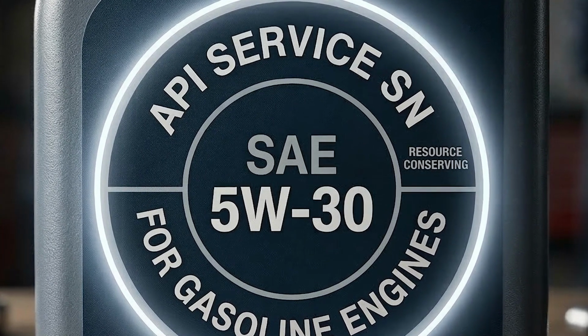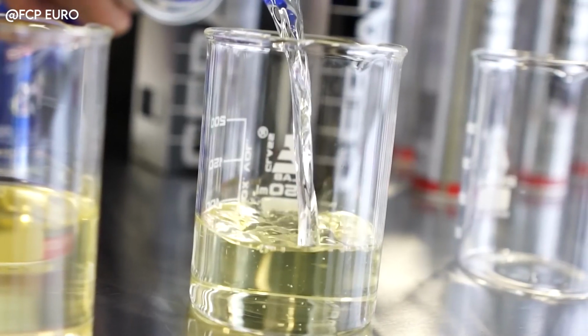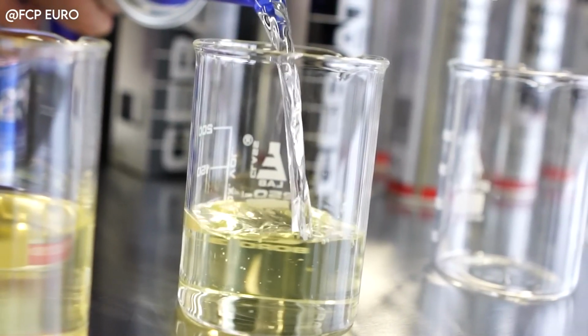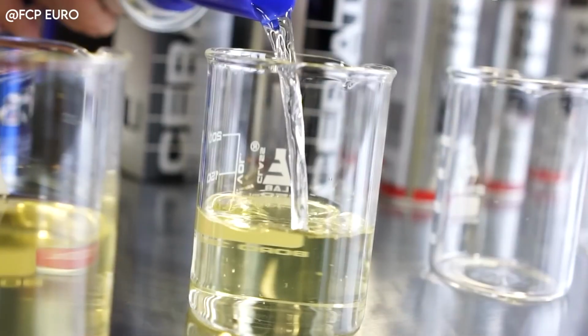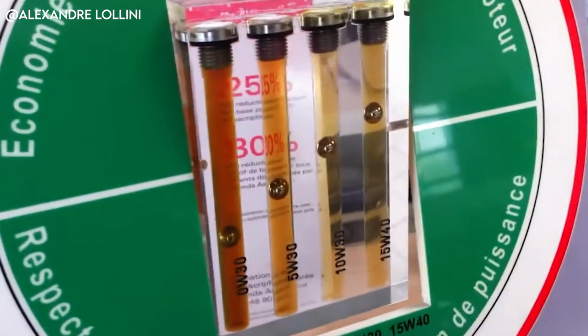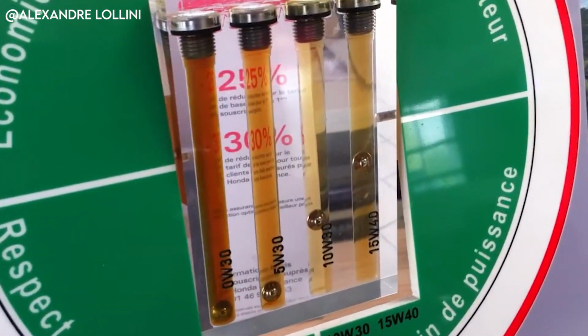It maintains the right thickness between your moving parts, and your engine stays protected throughout normal operation. That's a lot of information packed into 5 characters on the front of a can, and once you see it for what it is, you'll never look at those labels the same way again.